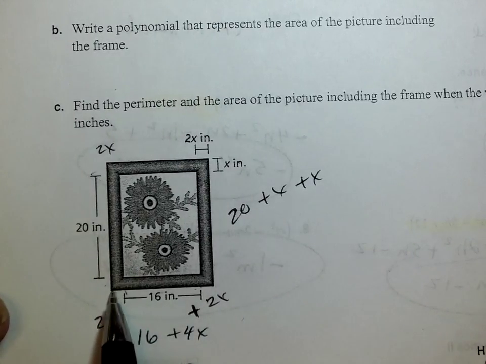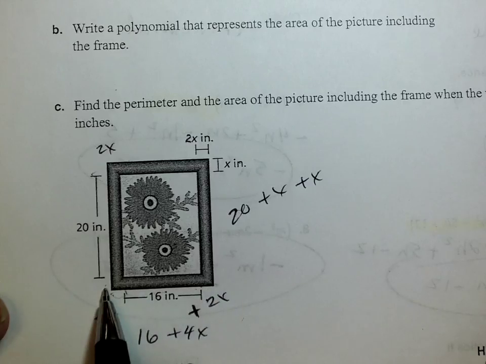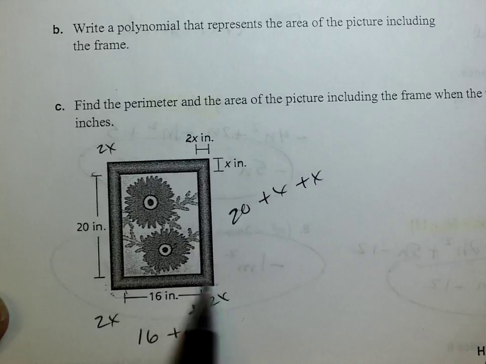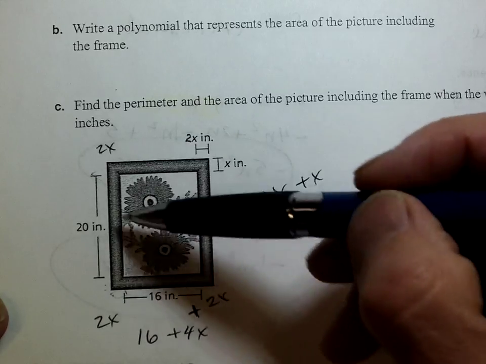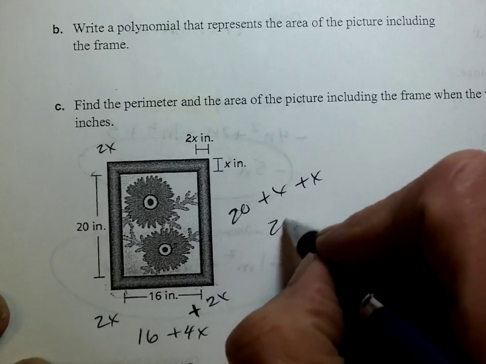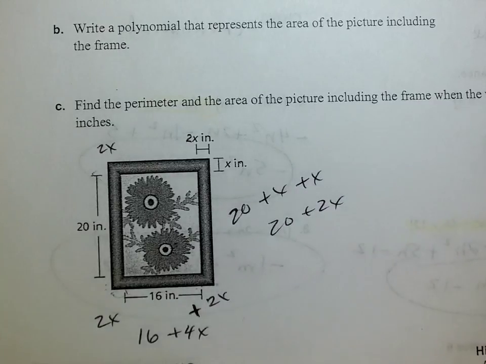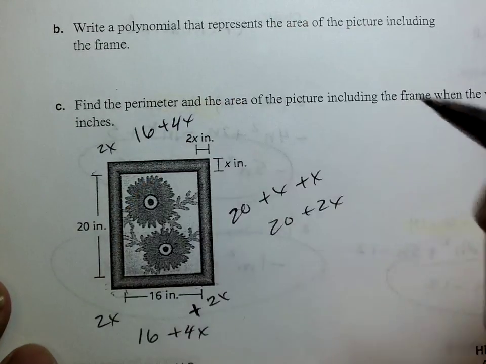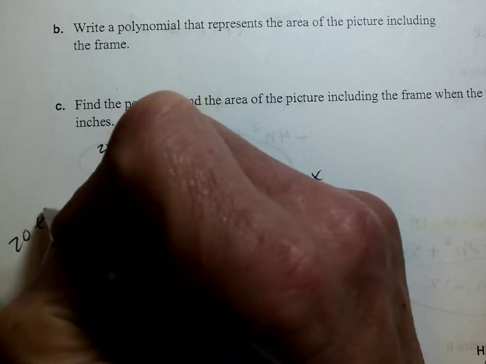Because I've got the 16 plus 2x, and another 2x. And then going up this way, it's going to be 20 plus x, or 20 plus 2x. Okay, so this is 16 plus 4x. This is 20 plus 2x.